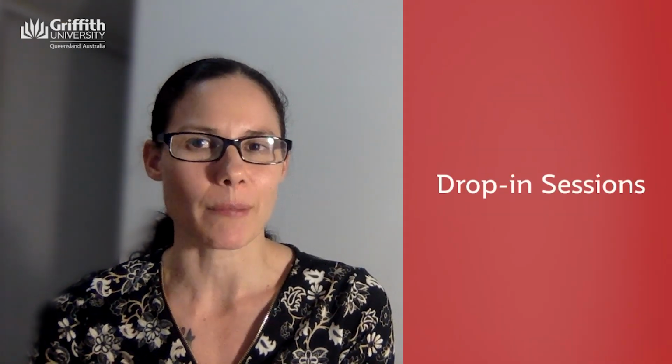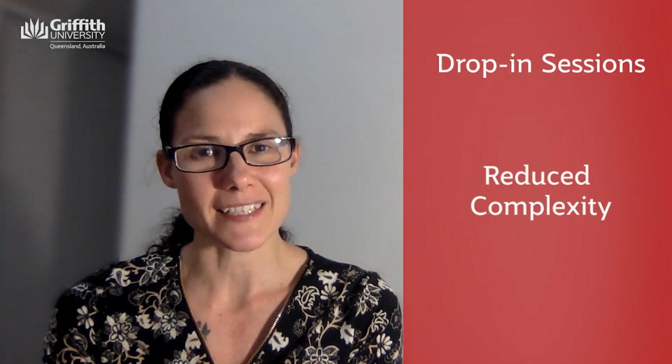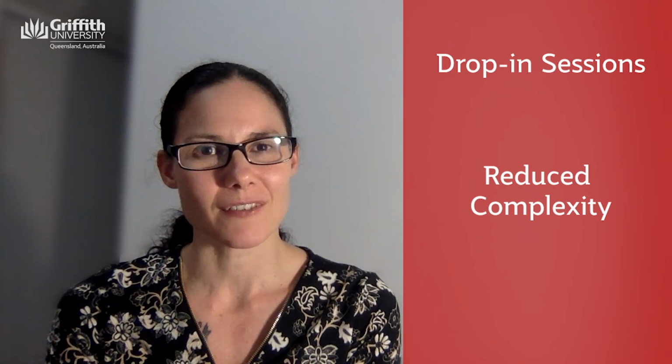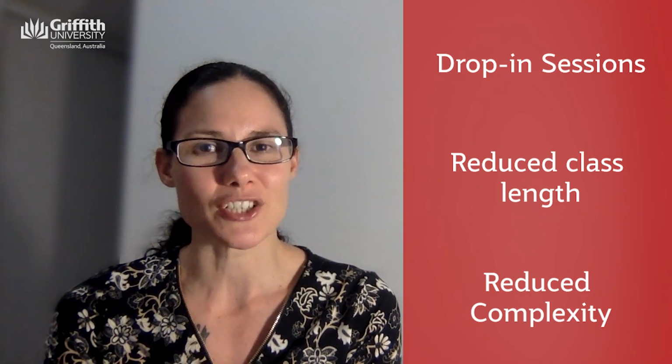The types of changes we've made in some instances include the order of weekly content, scheduling drop-in sessions through Collaborate where students can book in 10 minutes of one-to-one support via an online spreadsheet, reducing the complexity of asynchronous materials, reducing the length of online classes, and simply providing time to check in with each other and discuss challenges and strategies for online learning, motivation, and coping with stress.